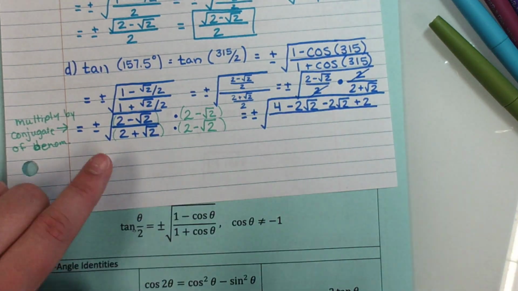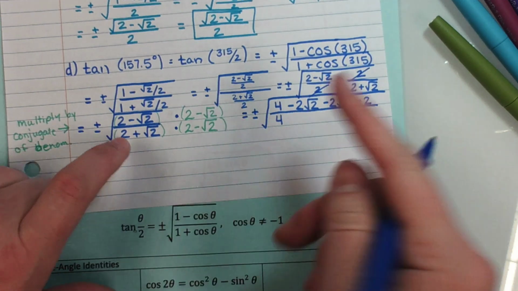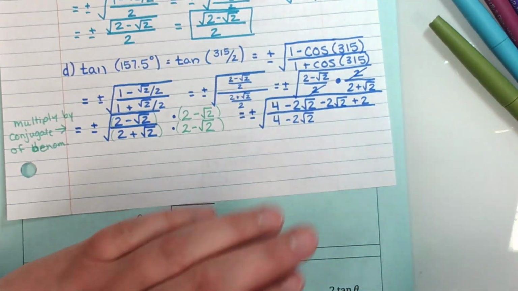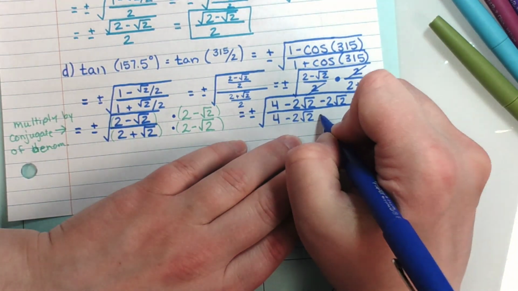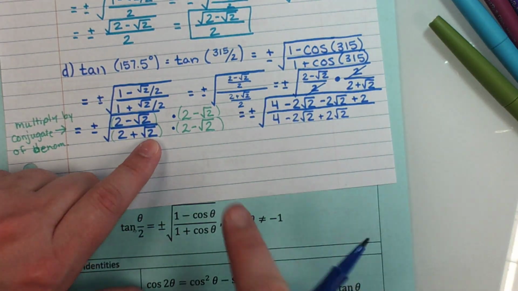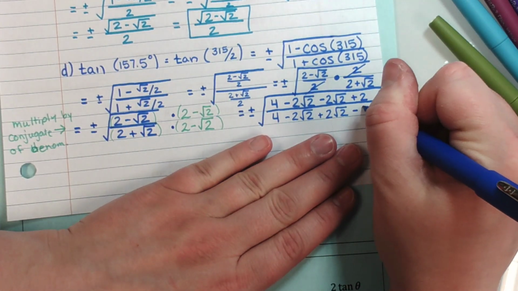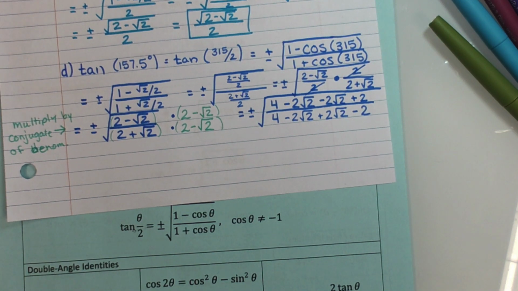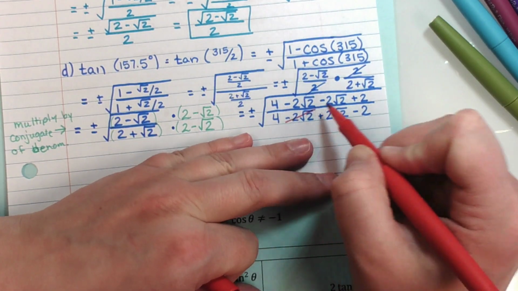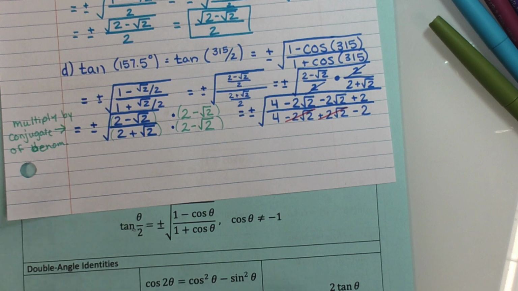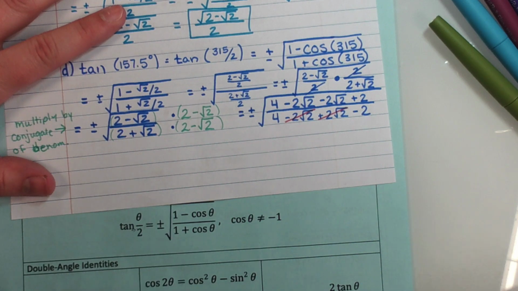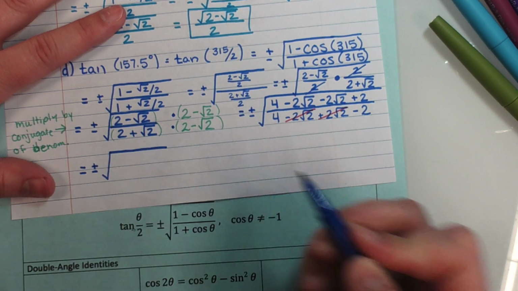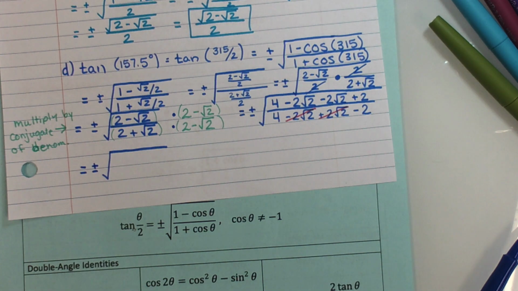over 2 times 2, 2 times negative root 2, sorry, negative 2 root 2, I should say. 2 times root 2, positive 2 root 2. Positive root 2 times negative root 2, negative root 4 or negative 2. In the denominator, we're going to have some canceling happening again. In the numerator, I've got some combining like terms I can do. In the denominator, I do as well now.